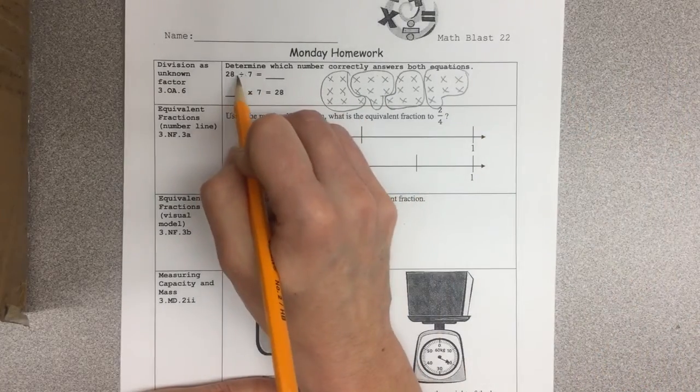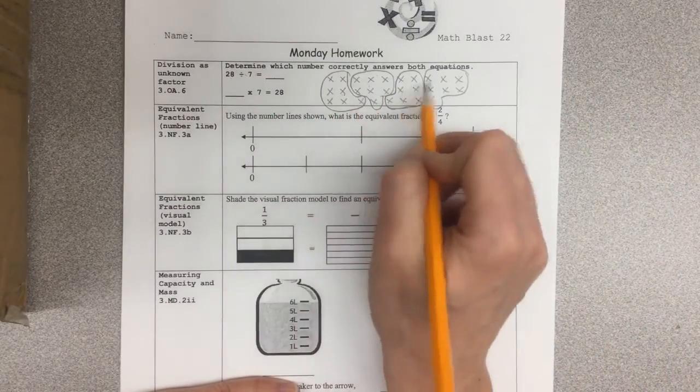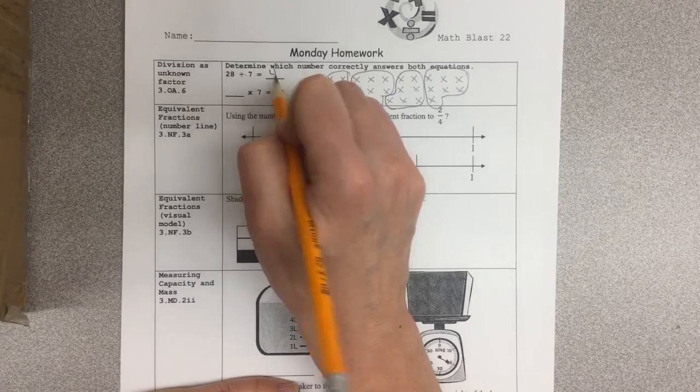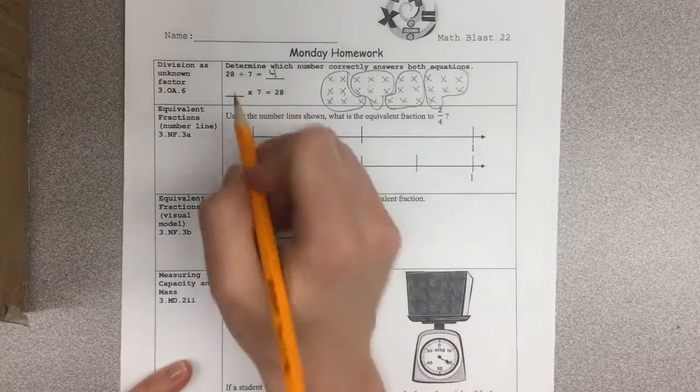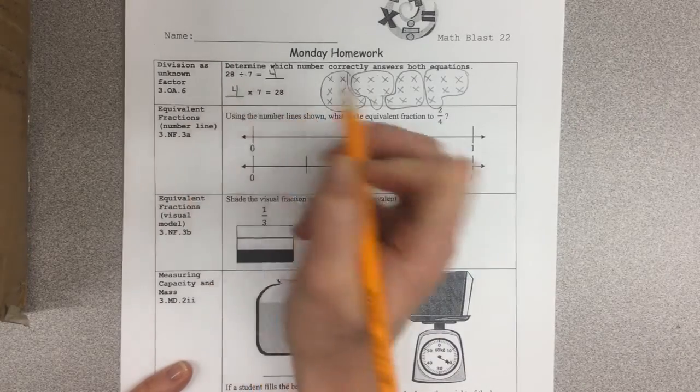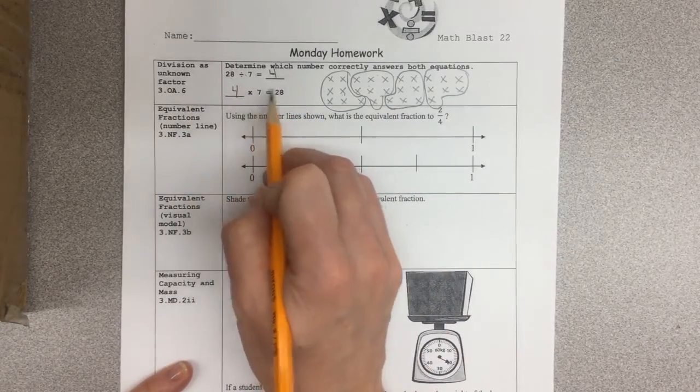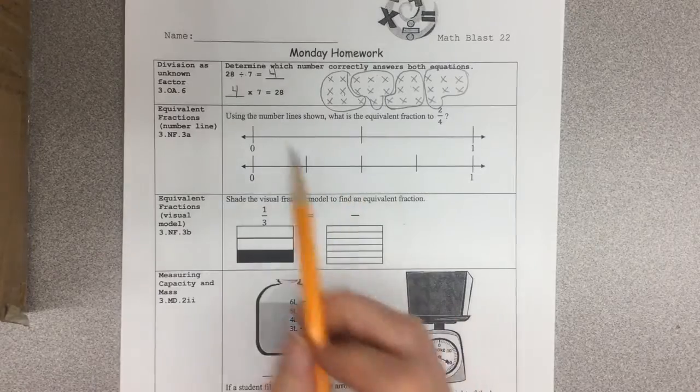And so I know 28 divided by 7 is 4. There are 4 groups. And if 28 divided by 7 is 4, then 4 times 7 is 28. 4 groups of 7 equals 28.